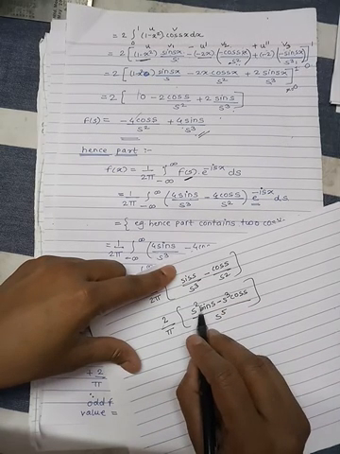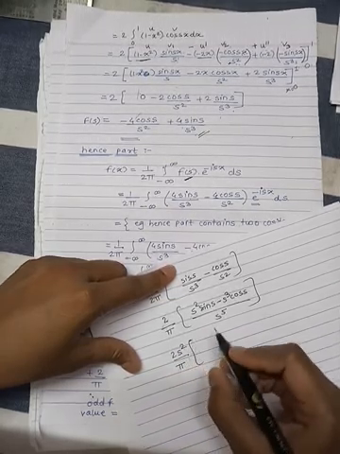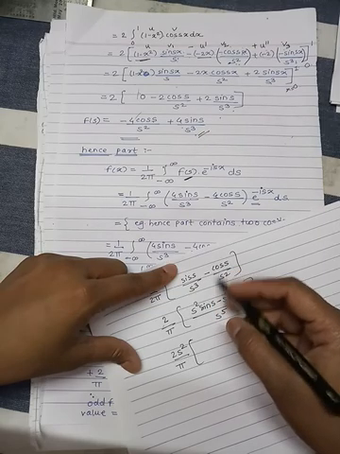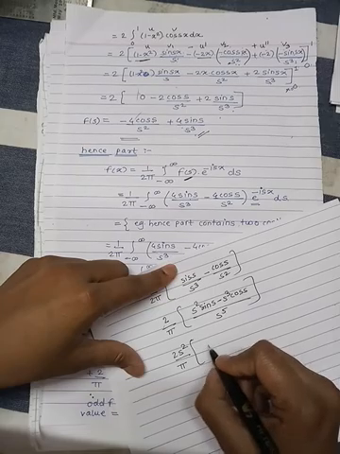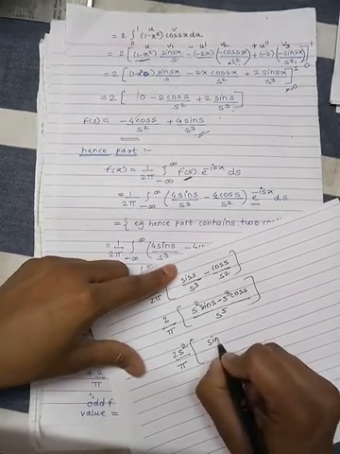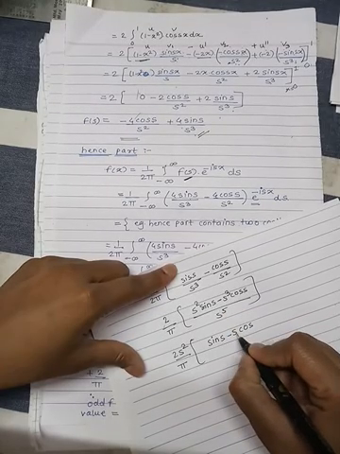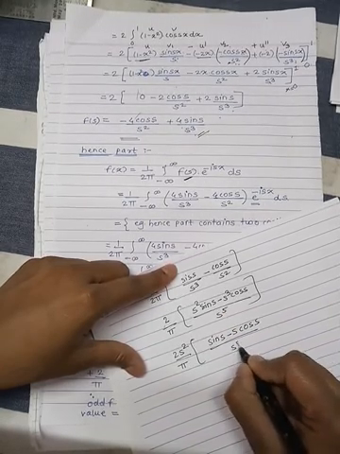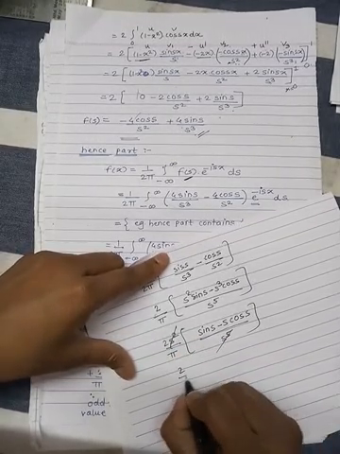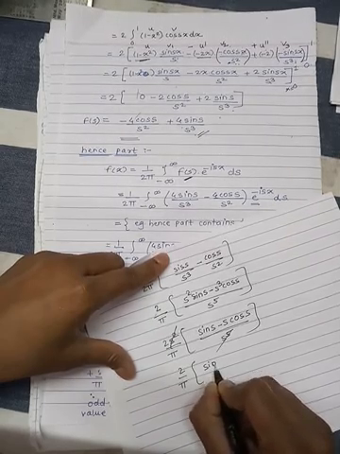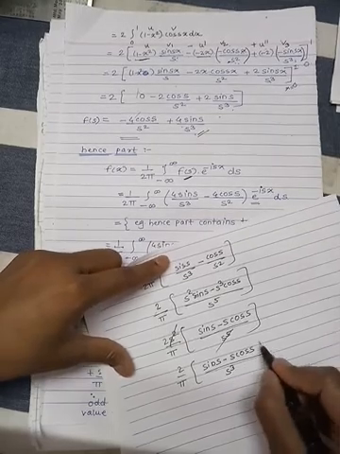Then take s square common, so 2 s square upon pi. This you can do in rough, this calculation. So take s square common: sin s minus s cos s. We are taking s square, so here only s remains, cos s upon s raised to 5. This s square and s raised to 5 get cancelled. So 2 by pi, sin s minus s cos s upon s cube.